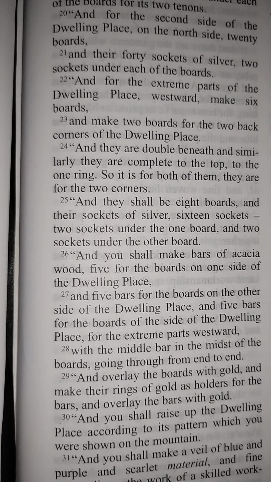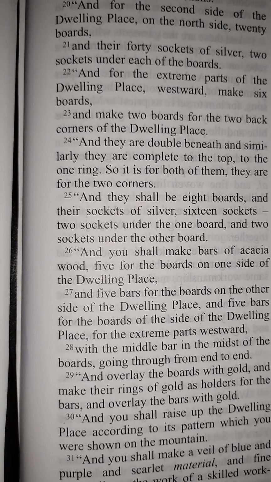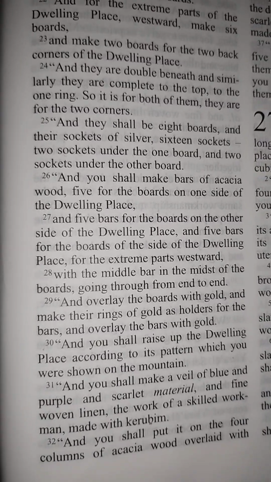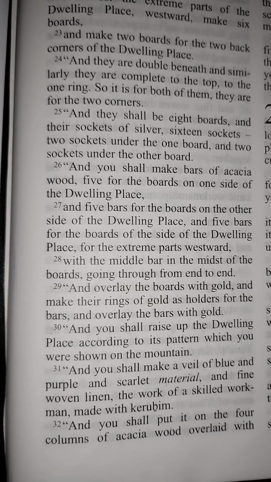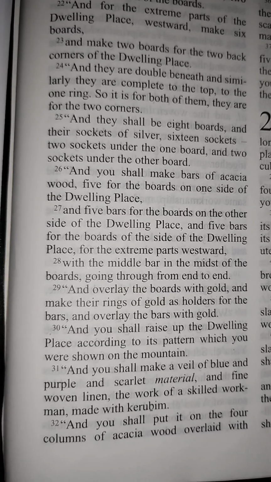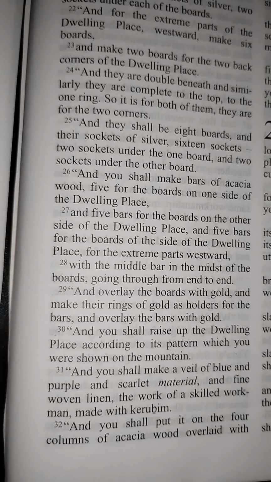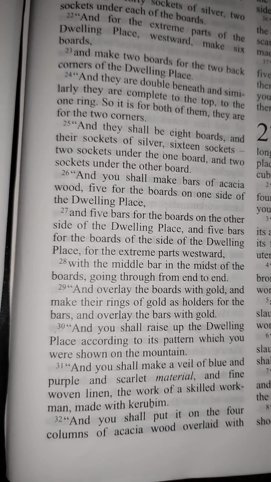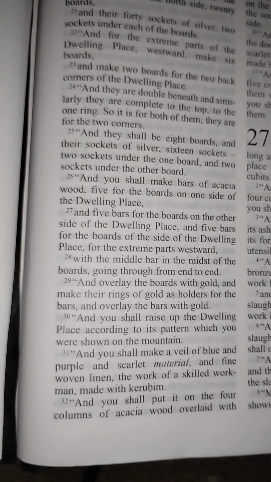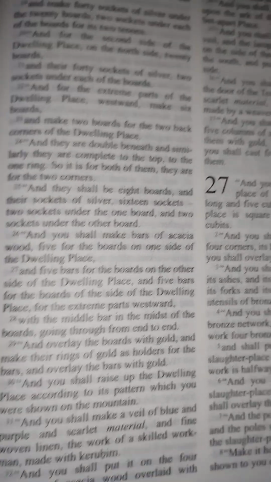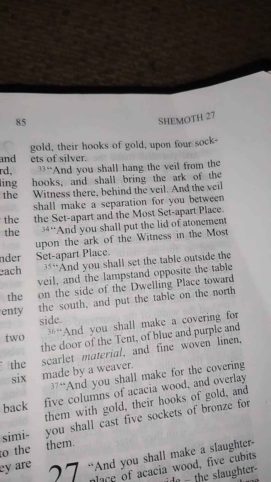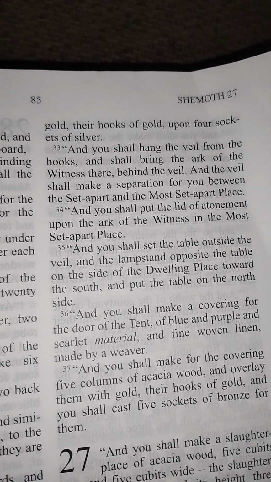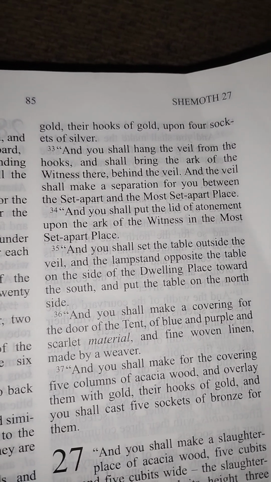And overlay the boards with gold, and make their rings of gold as holders for the bars, and overlay the bars with gold. And you shall raise up the dwelling place according to its pattern which you were shown on the mountain. And you shall make a veil of blue and purple and scarlet material and fine woven linen, the work of a skilled workman made with cherubim. And you shall put it on the 4 columns of acacia wood overlaid with gold, their hooks of gold upon 4 sockets of silver. And you shall hang the veil from the hooks, and shall bring the ark of the witness there behind the veil.